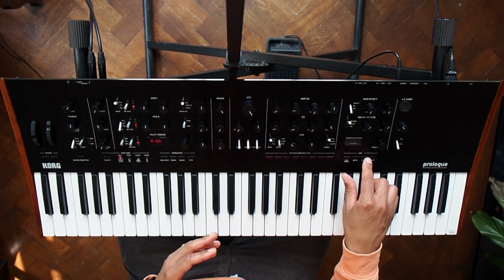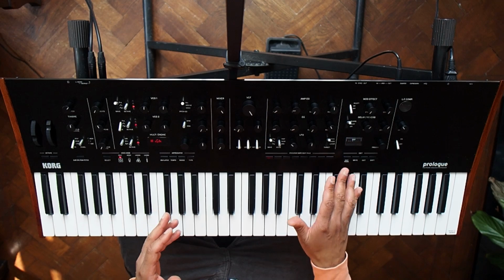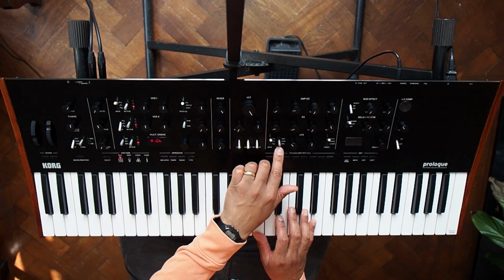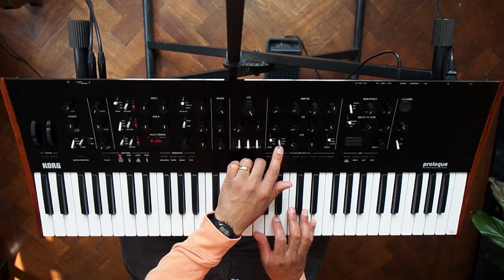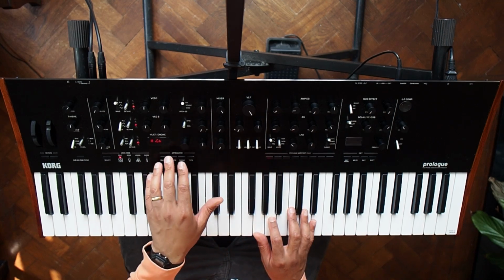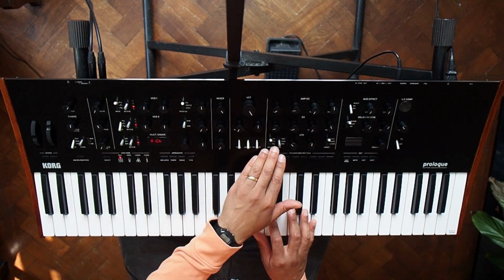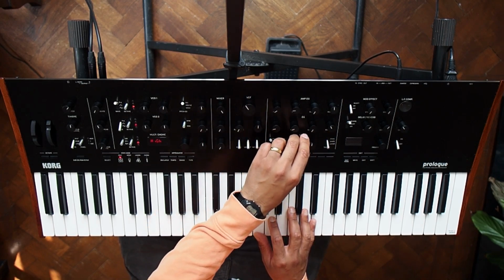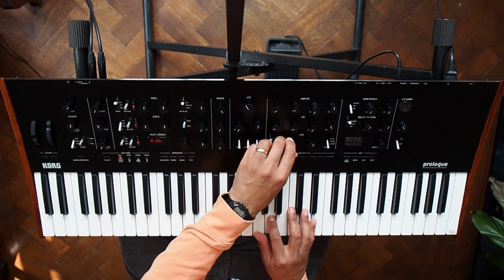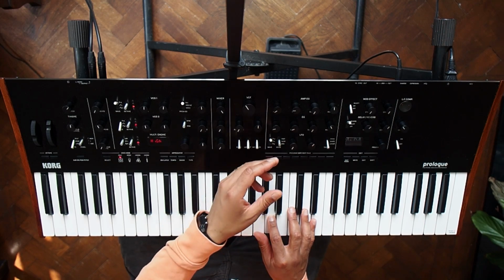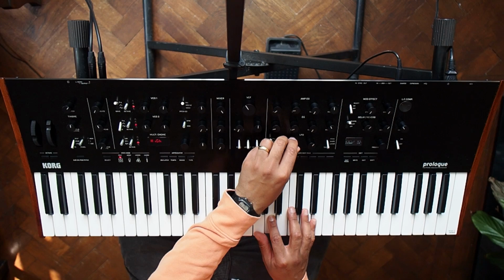And so far, so limited. So the last thing I'll demonstrate is just the rate ranges here. So you've got a BPM rate for tracking the BPM of the arpeggiator or incoming MIDI. Then you've got a slow rate. So I'll show how that goes from the slowest setting up to the fastest setting.